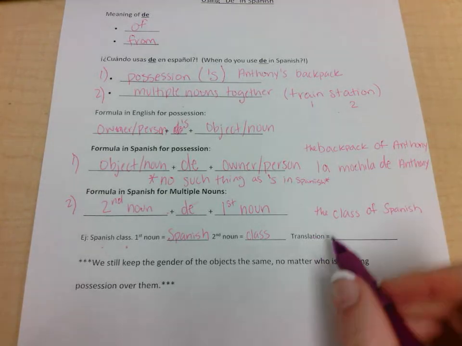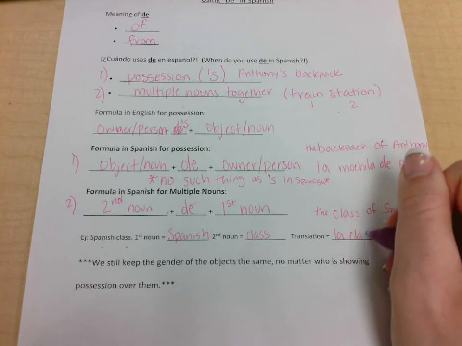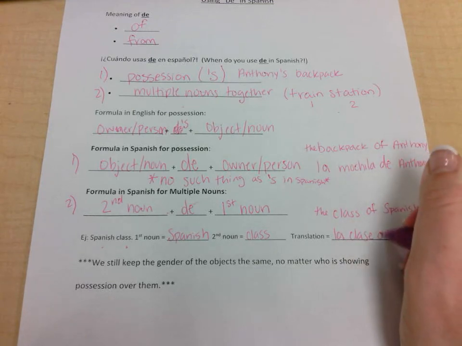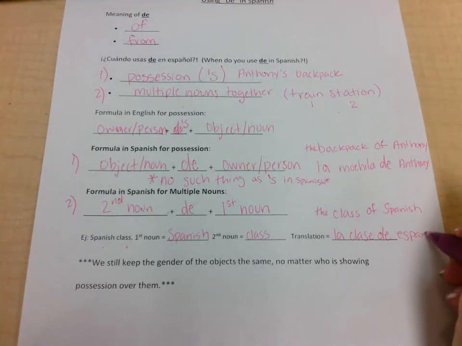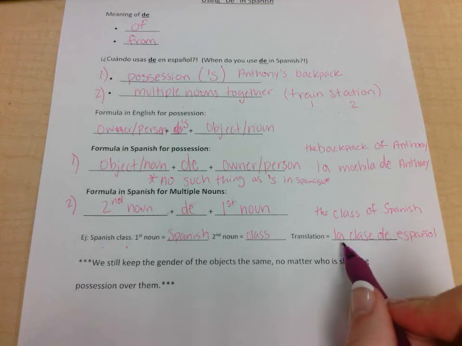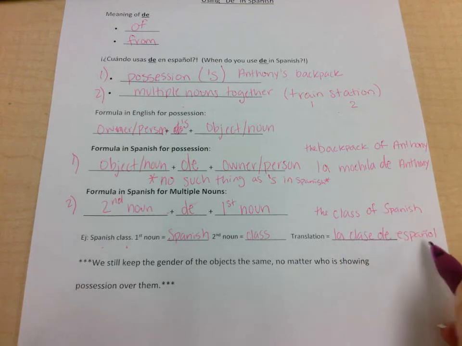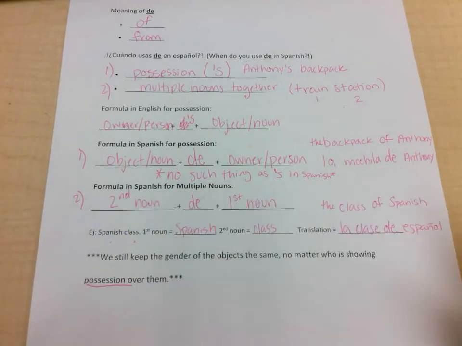So let's translate that. The would be la. Class is clase. Of is de. And Spanish is español. Alright, so the class of Spanish, la clase de español. So we still keep the gender of the objects the same, no matter who is showing possession over them.